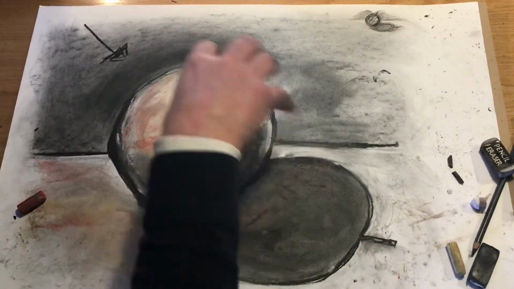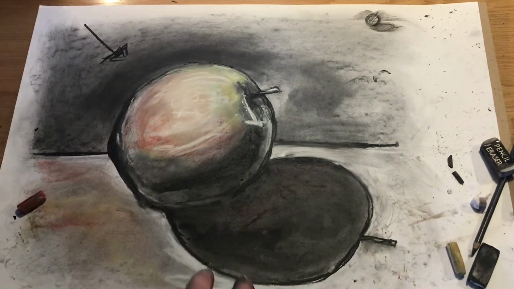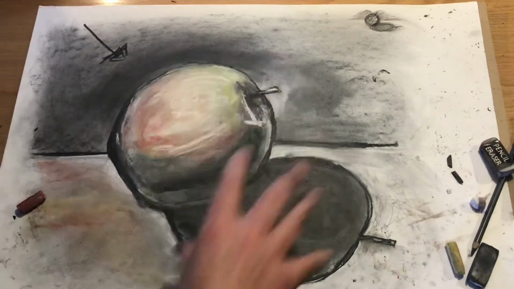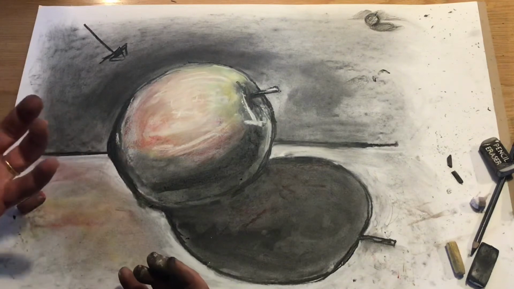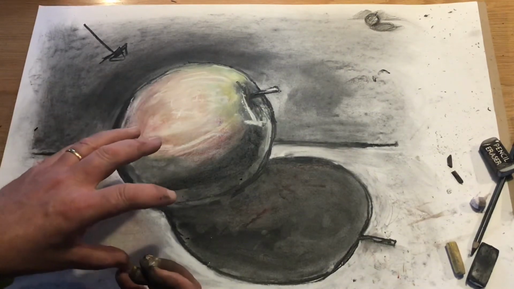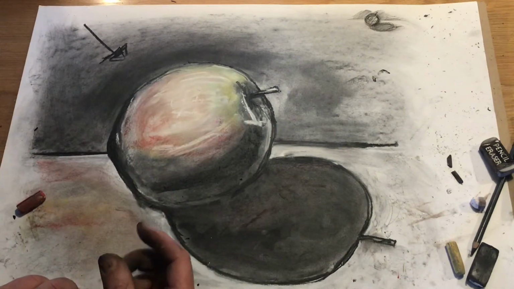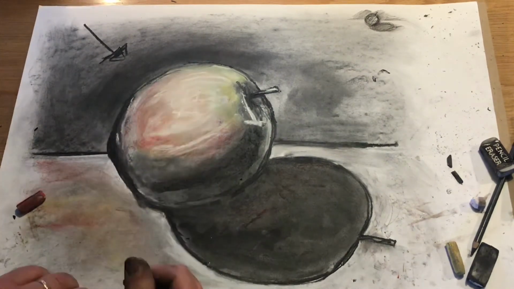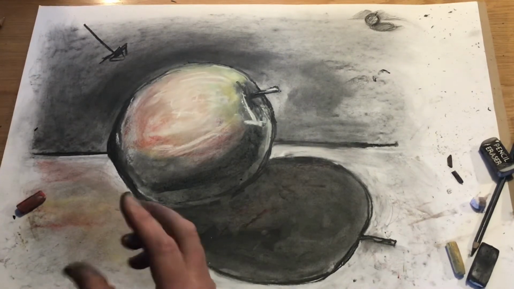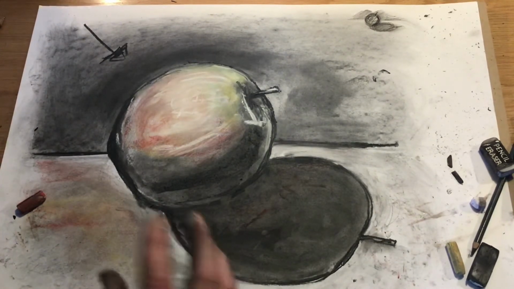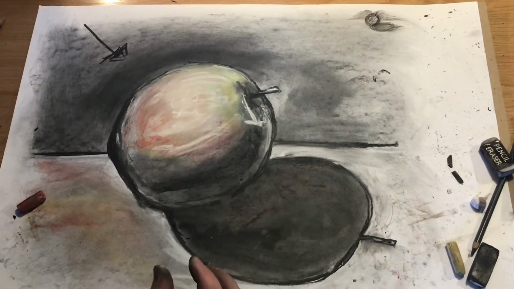But the point being, if you work on the tone first, you can get the tonal effect and the three-dimensional qualities of the objects, the apple, but then just adding a bit of colour right at the end transforms it into that three-dimensional shape. So right, that was a demonstration with the apple. Now the main thing is to work heavily with the tone, and if you want to, add a bit of colour on right at the end.